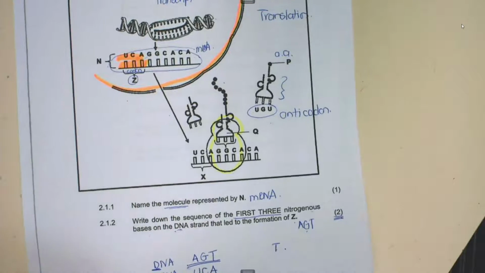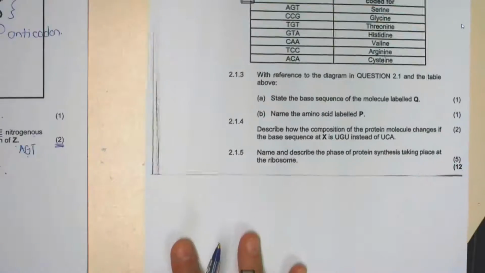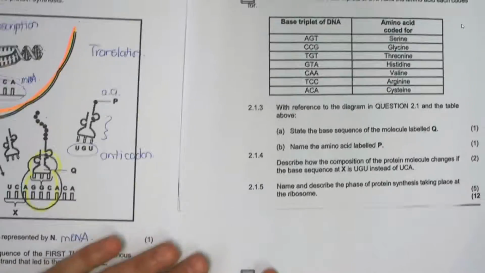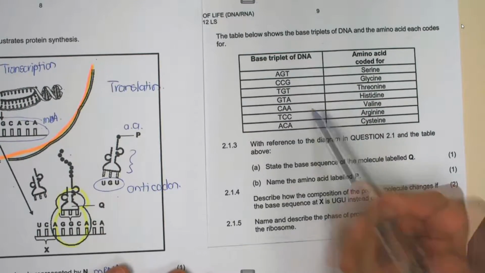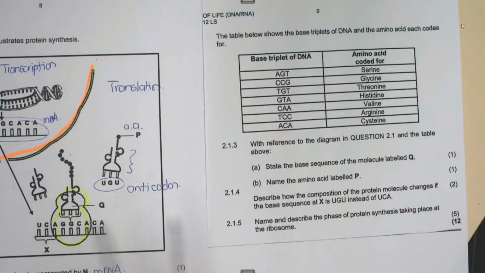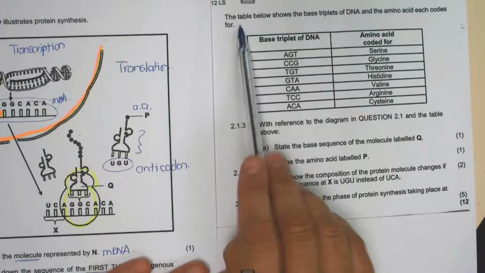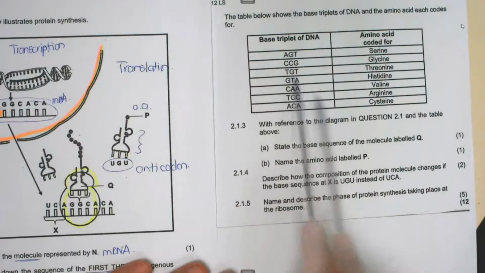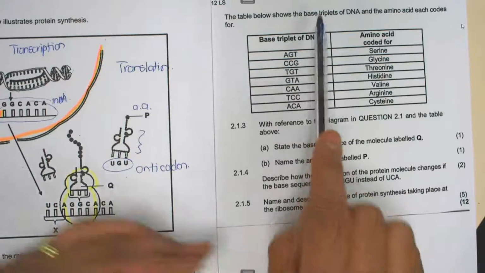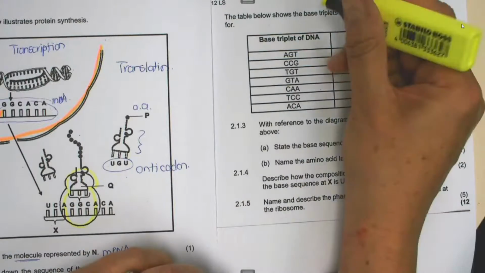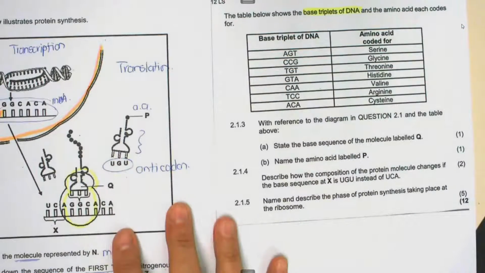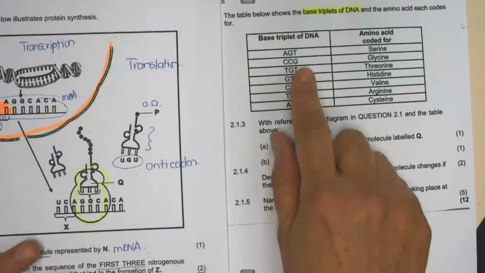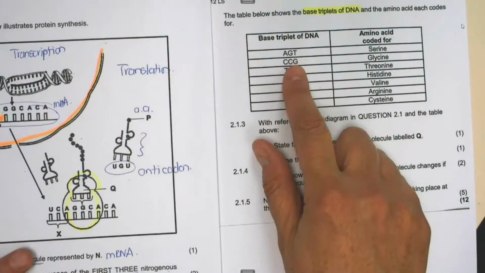Remember. Okay. Now, in this next section, I'll try to balance it for you, because for the questions that are asked here, you have to look at this picture as well. So they say, the table below, here we have a table again, shows the base triplets. You remember the base triplets? They are the 3 bases on the DNA, remember? Here they are, the base triplets, that's what is starting everything.